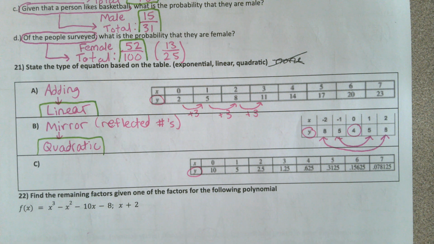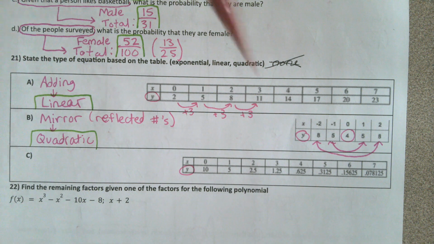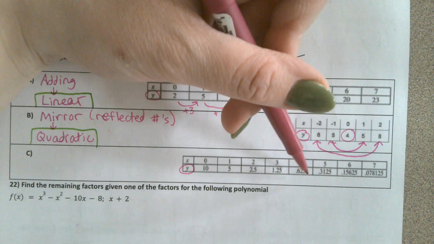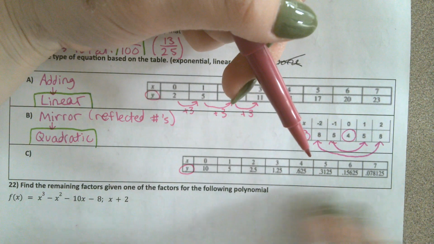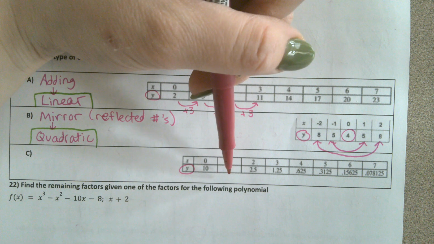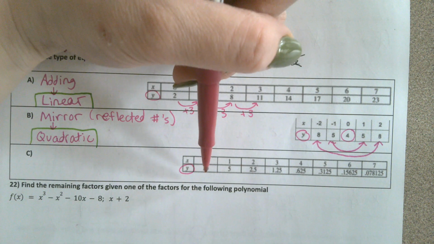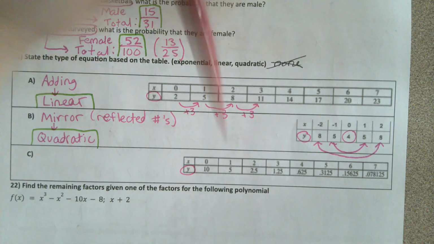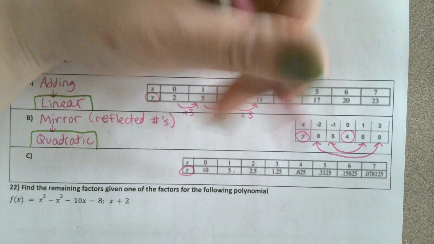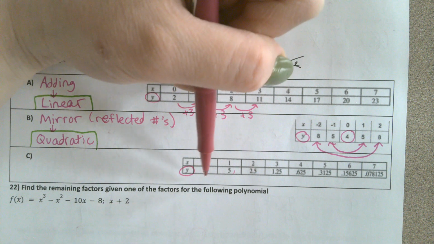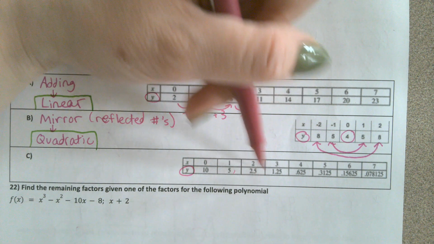All right, letter C. 10, 5, 2.5, 1.25, 0.625. Okay, we're going to get into some pretty dicey decimals here. Now, 10 to 5 and 5 to 2.5. You can tell that subtraction-wise, they don't go down the same amount. 10 to 5, that's minus 5. And then 5 to 2.5, that's minus 2.5. If I kept subtracting 5, I would have gotten 0 here.